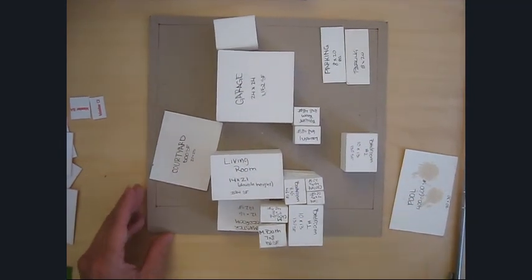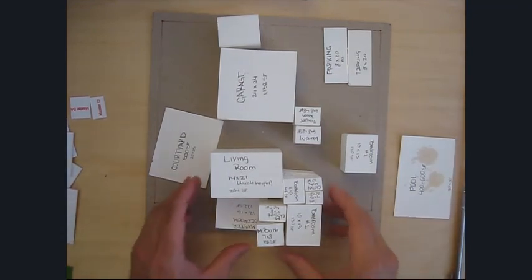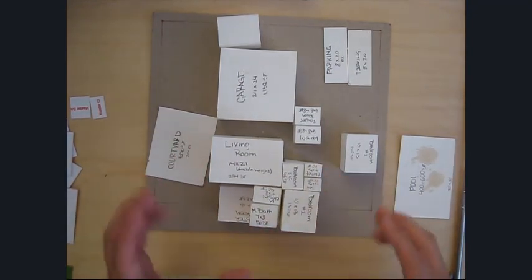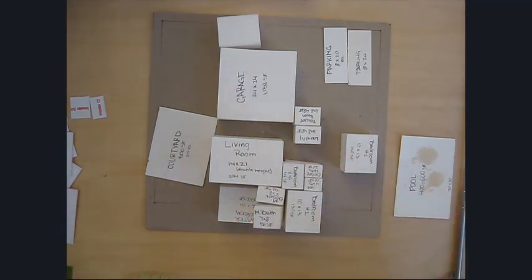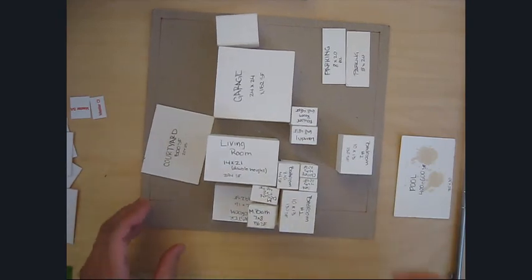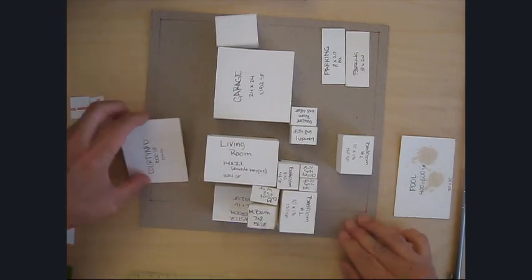Okay. All right. So there's some different ways of putting these together. What you're going to do is to come up with a few different alternatives. Take a picture, document it, and that will be the programming project. Okay.